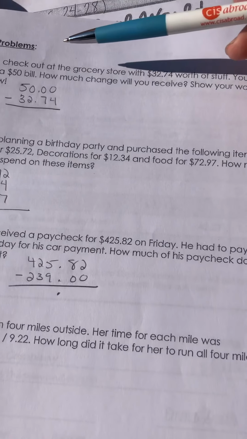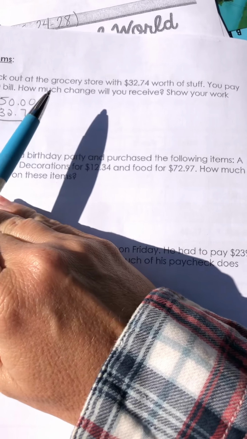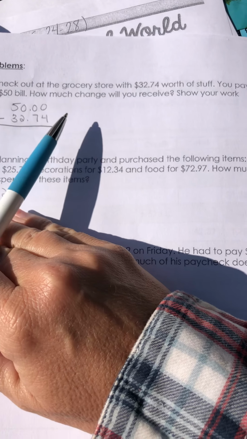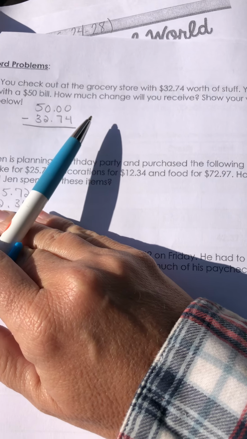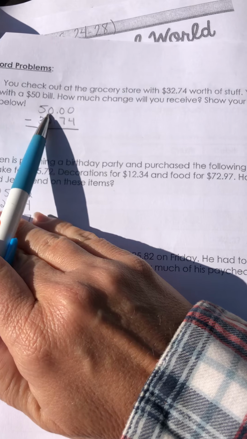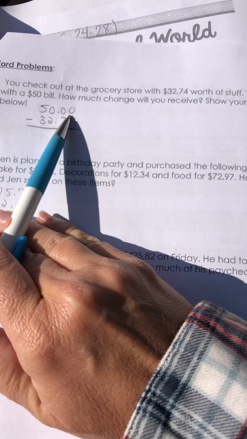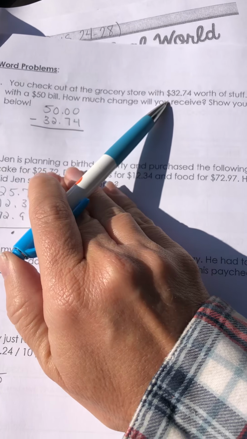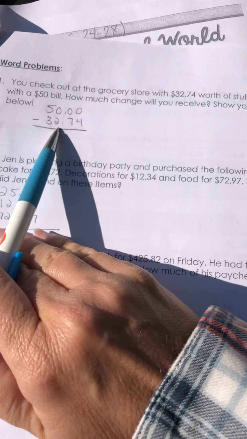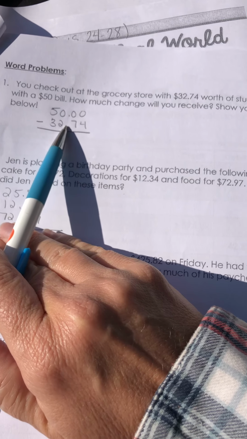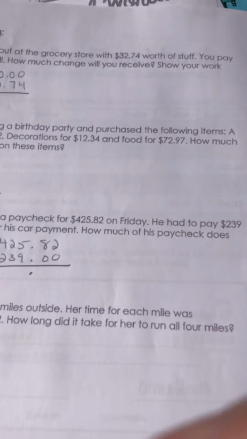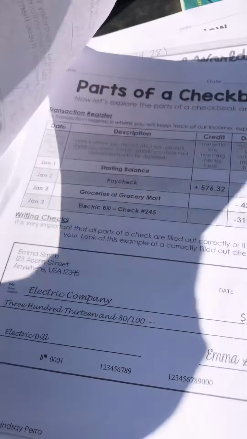Let's see. You check out at the grocery store for $32.74 worth of stuff. You pay with a $50 bill. How much change will you receive? Show your work below. So you start out with $50, so you write 50 decimal 00. You bought $32.74 worth of stuff, so you subtract $32.74. You line up your decimals and then subtract. That's how much change you should get. You're going to do that for the rest of this page. Just remember to line up your decimals.